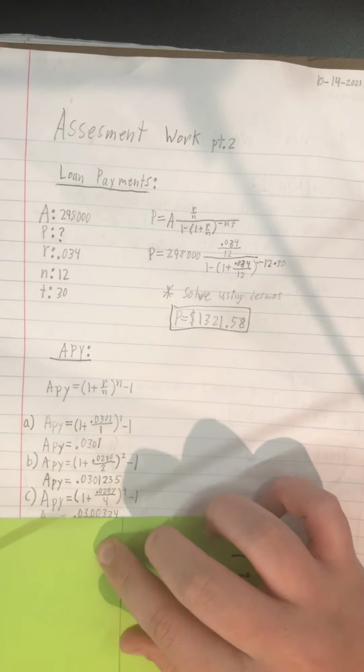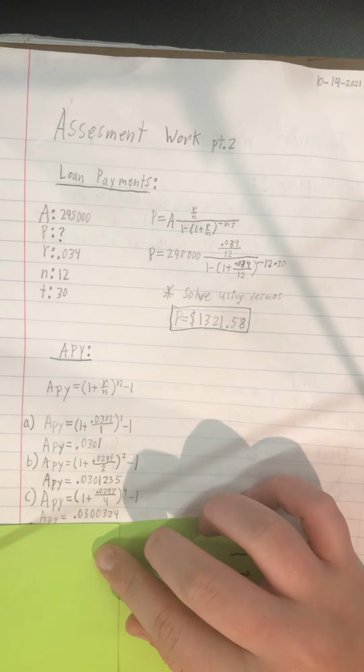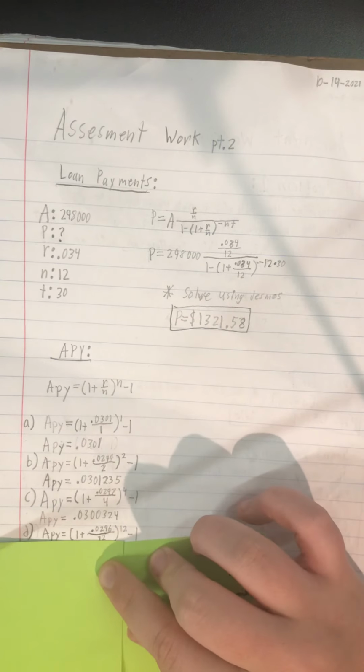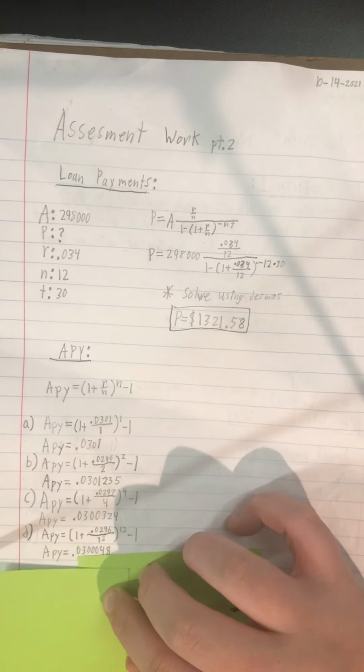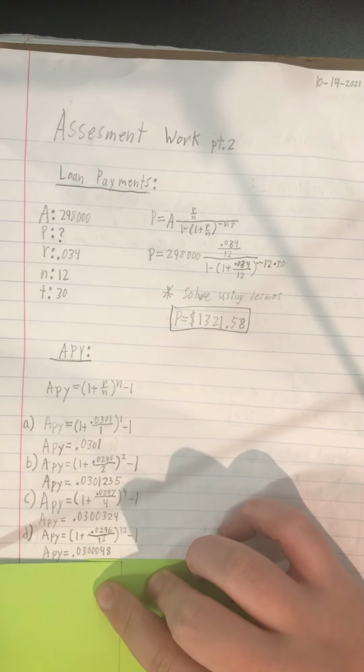Write our formula. Get our APY is equal to 0.0300324. Plug it in again for our last one with the 12 as our N, and we have APY is equal to 0.030048.